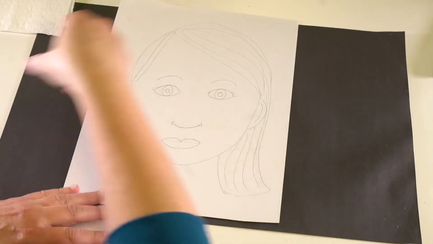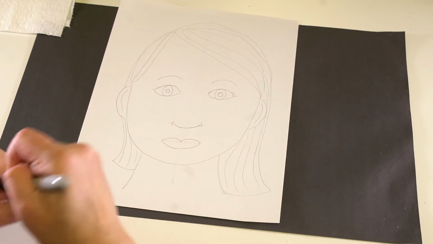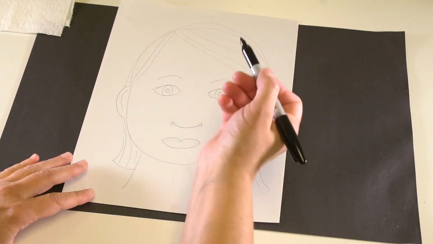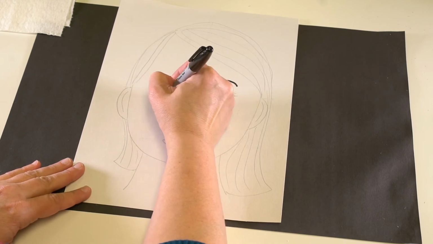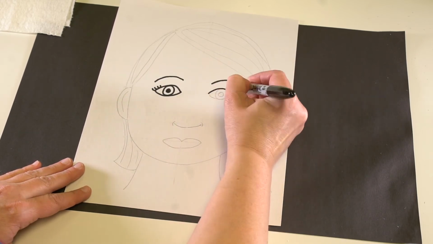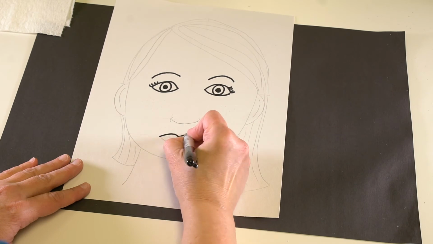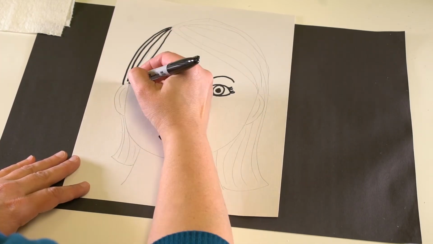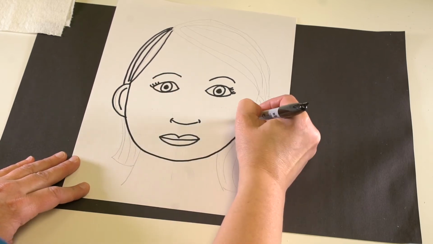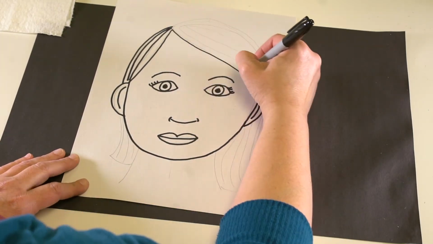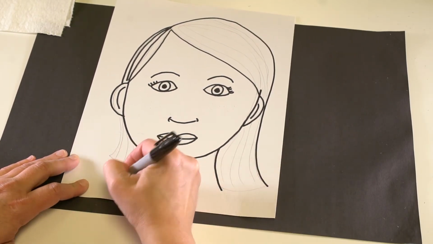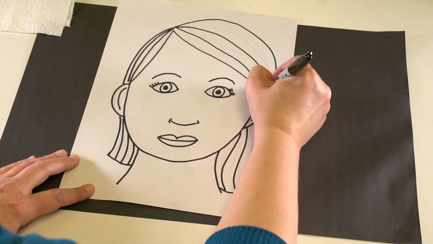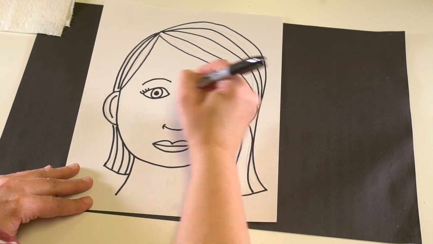The next step is to go over everything with a Sharpie. The reason you need to use a Sharpie for this activity is because we're going to use watercolor over it, and if you use any other kind of marker, the watercolor will make the pen bleed. So you want to be sure that you're using a permanent marker. Now, my portrait is done.